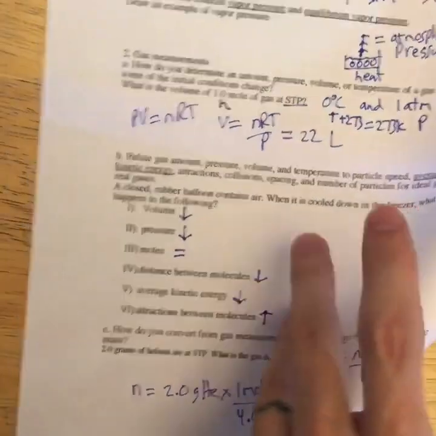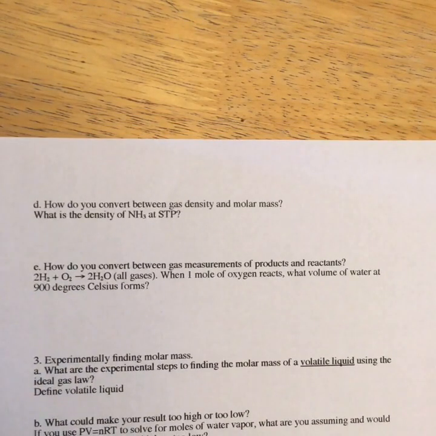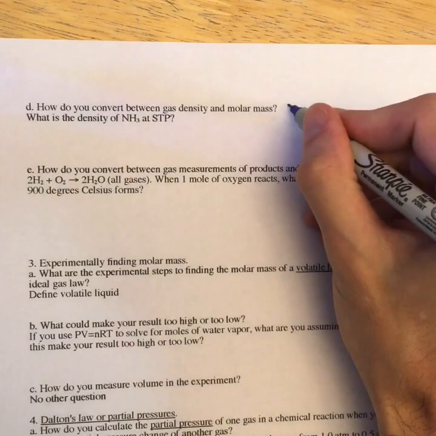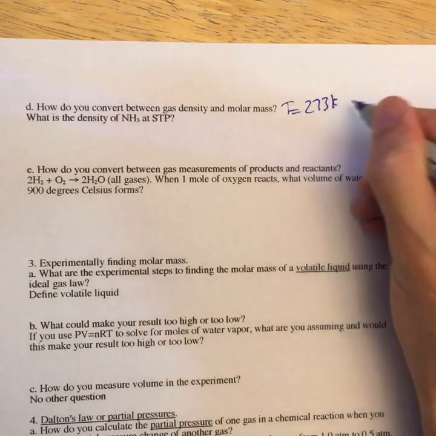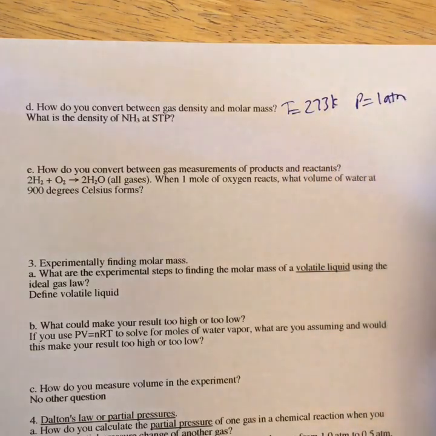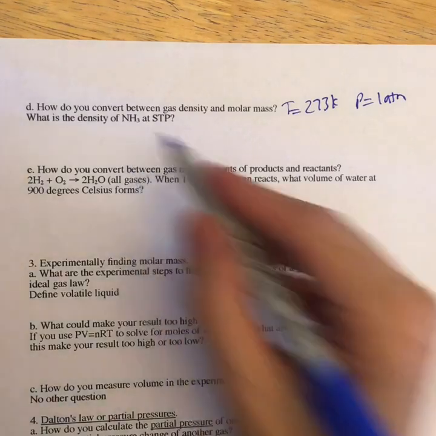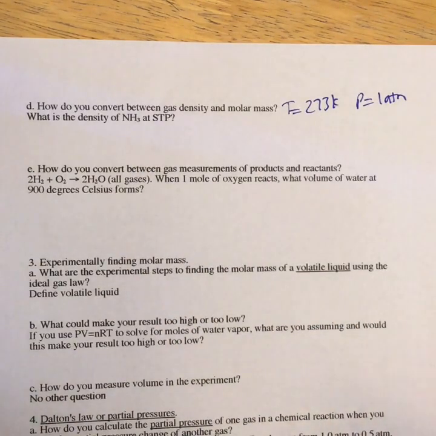Okay, next page. It says, what's the density of ammonia, NH3, at STP? So again, I need grams and I need liters. I'm given that the temperature is 273 Kelvin. I'm given that the pressure is 1 atmosphere. So I need to solve for volume, which means I need moles. I actually have moles, it's not obvious, but it says it's NH3, which means I can look on the periodic table and find the molar mass.